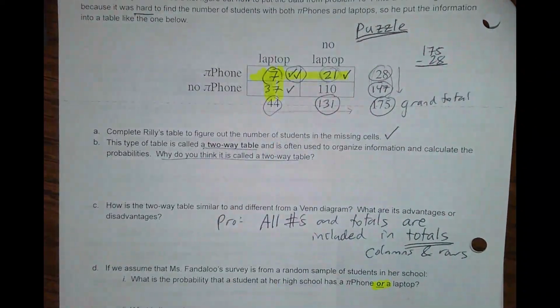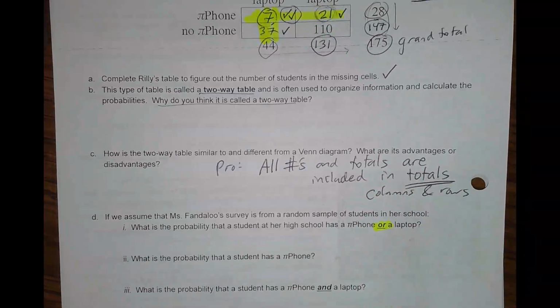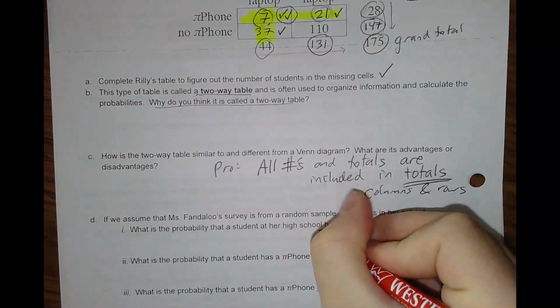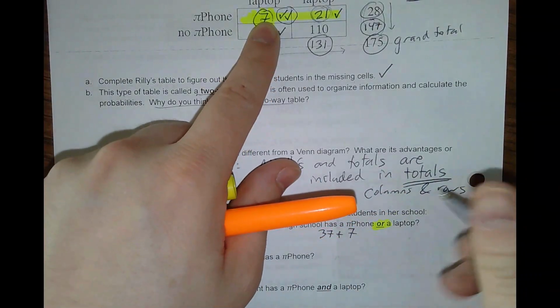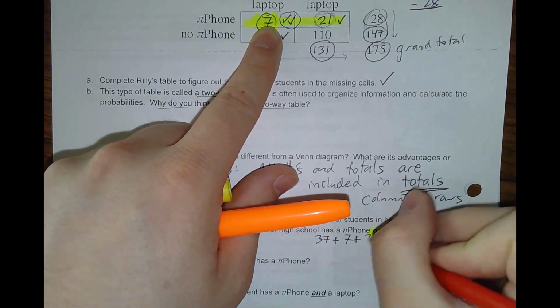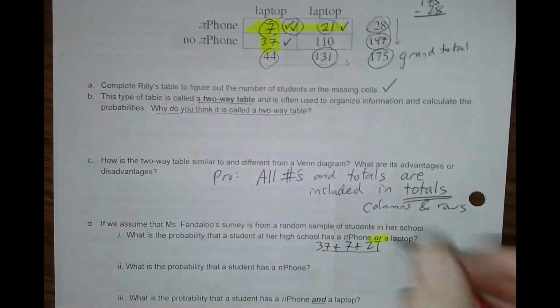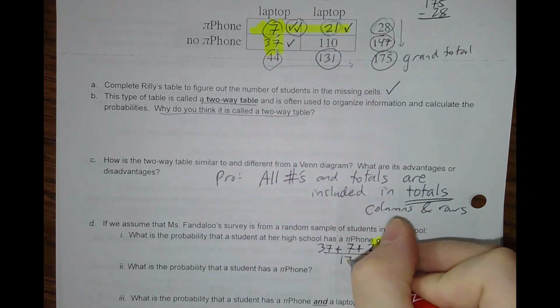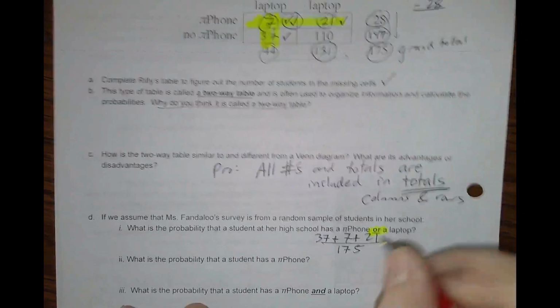So there are 2 ways to do OR questions. The first way is we are going to just add up 37 plus 7 plus 21. Okay, we're talking about those 3 numbers. And we're going to divide that out of 175, which is the total or the grand total number of students. Now that's the first way, just to add up those 3 numbers.